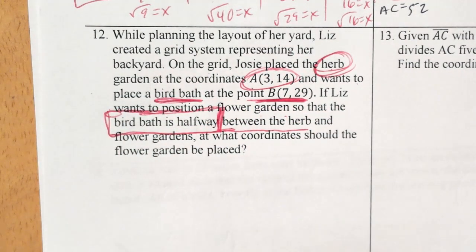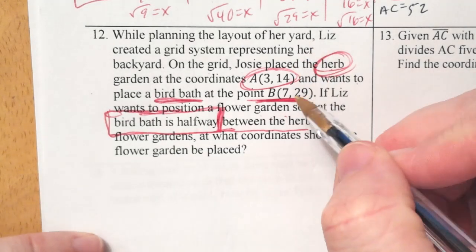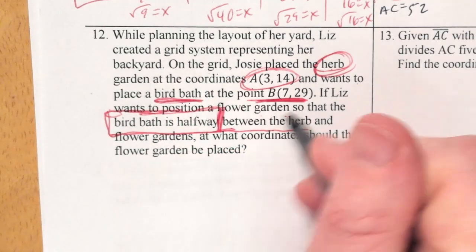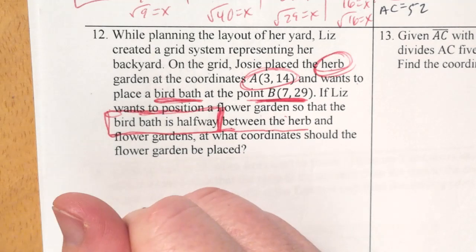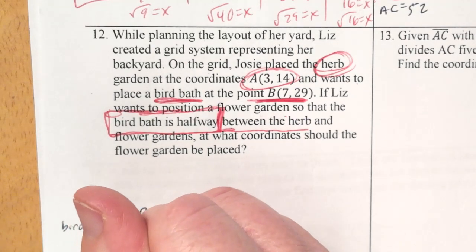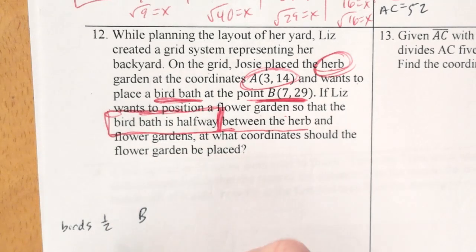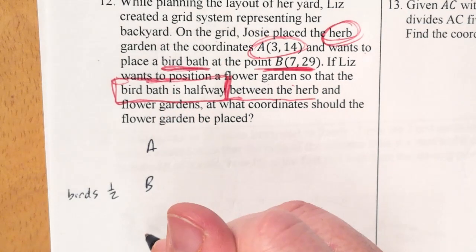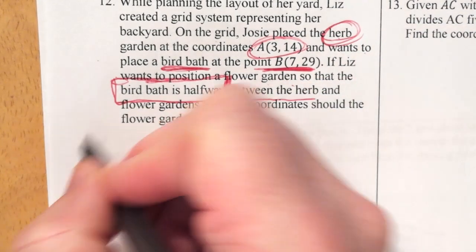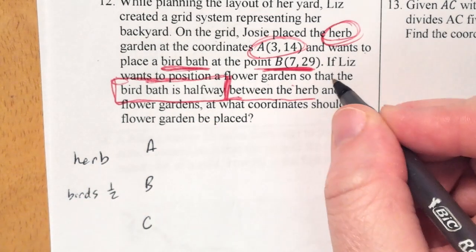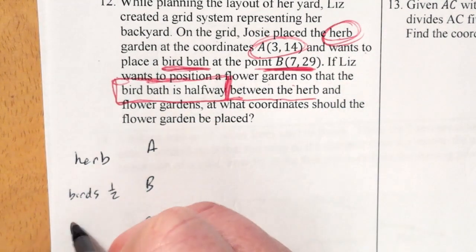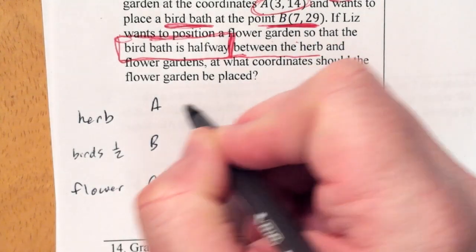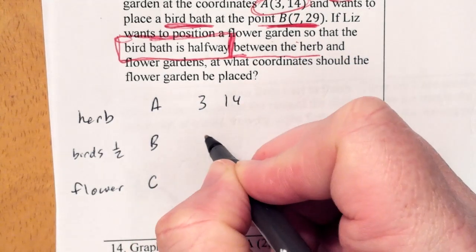So we have the midpoint. The bird bath is the midpoint. They already gave it to us. So we're looking for the other endpoint. So B for the bird bath, that is the halfway point. So that's the midpoint. Then A and C, which is the herb garden, and I'm just calling it C, that's the flower garden. Those are the other 2 points. Let's see, what did they give us? They said A was 3, 1, 4 and B was 7, 2, 9.